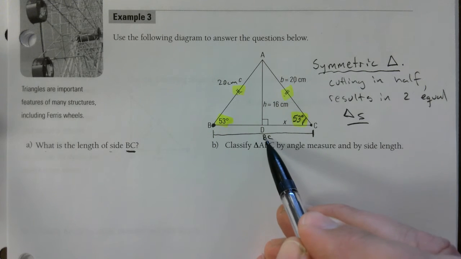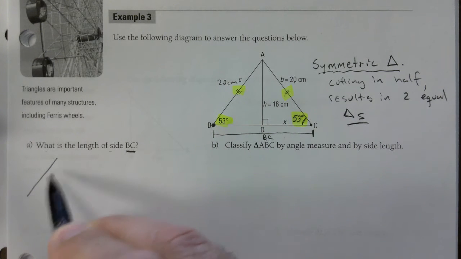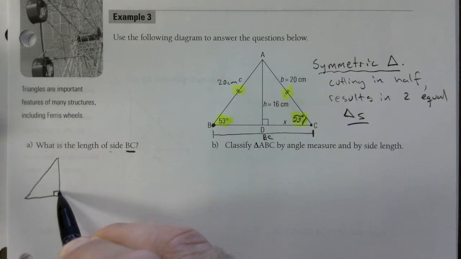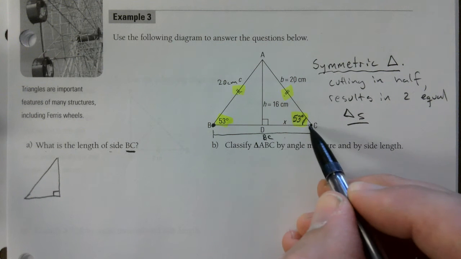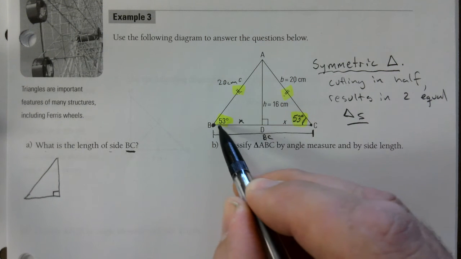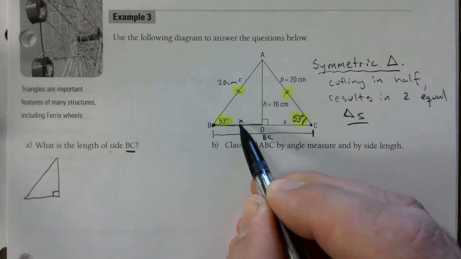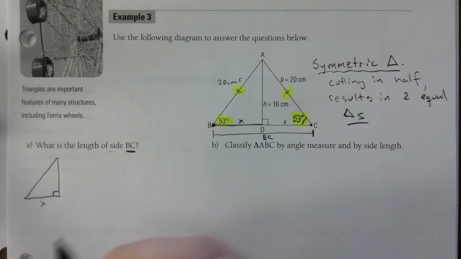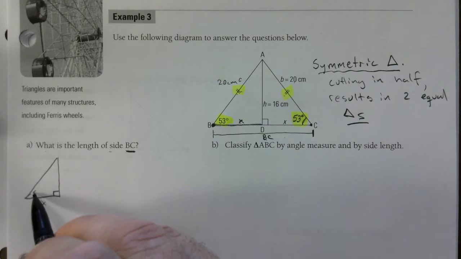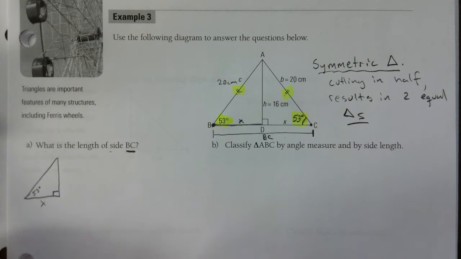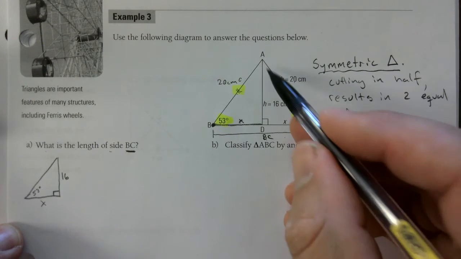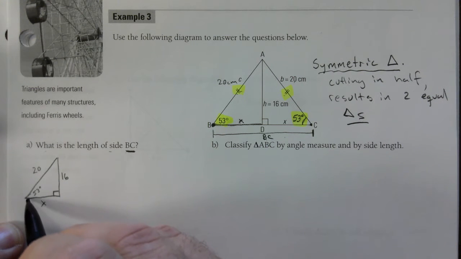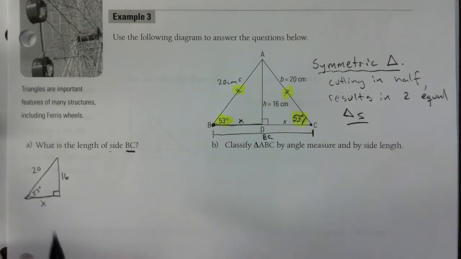What's the length of BC? I'm going to figure out, if this is X from here to here, then this is X as well. So I'm going to find X and just multiply it by 2 to give me the whole thing. So X is here. This is 53. This is 16, right? I'm told that this is 16 and this is 20. And I can use Pythagorean theorem to solve for X.